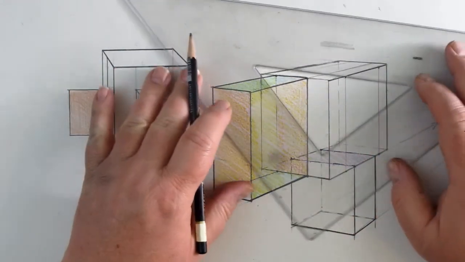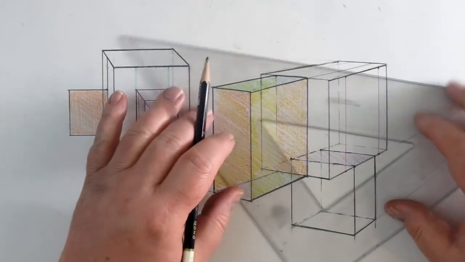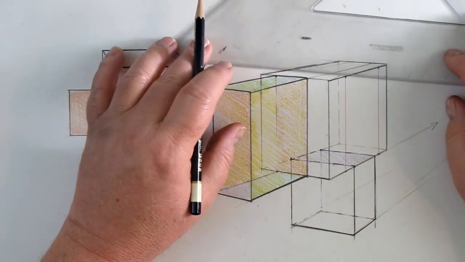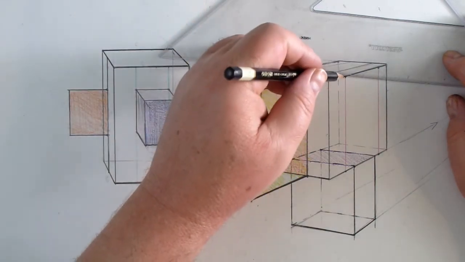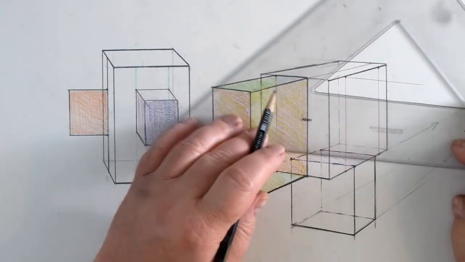So these will now... There we go, it's a little easier. These will now be going, bring these forward.